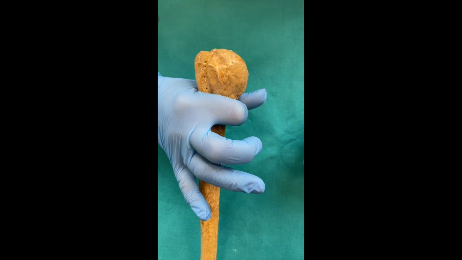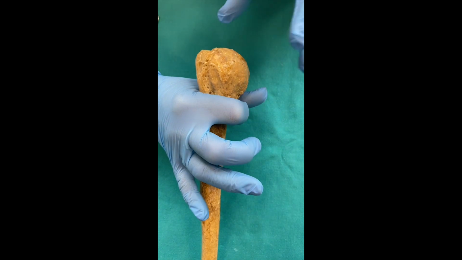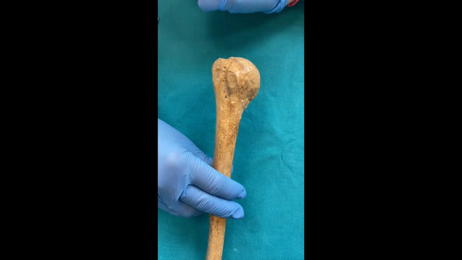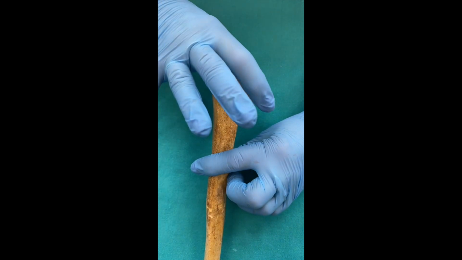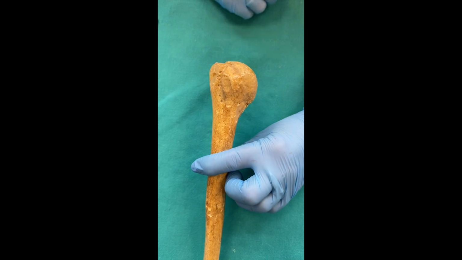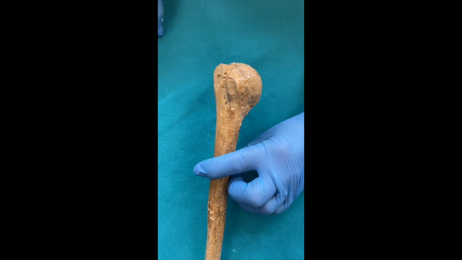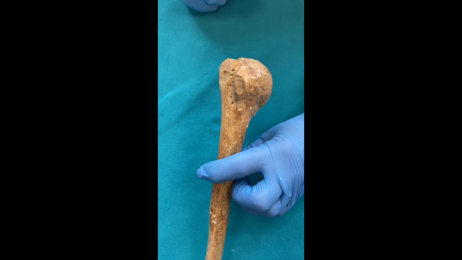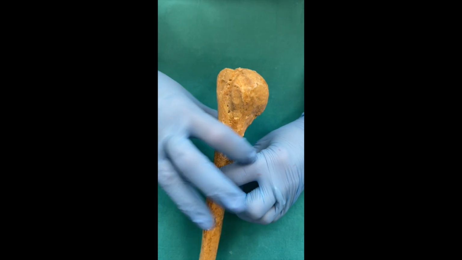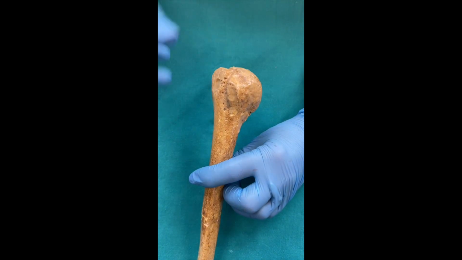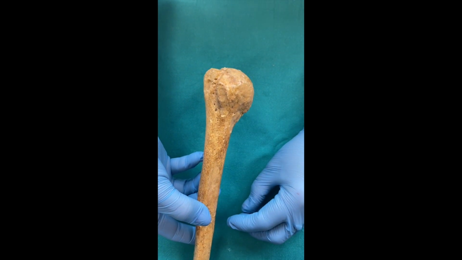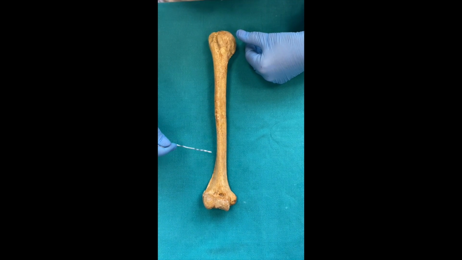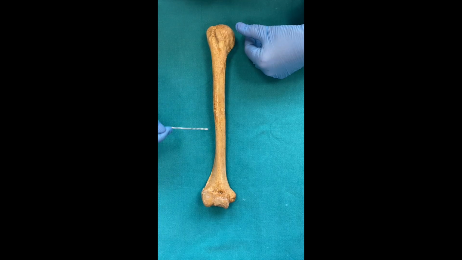So here is the surgical neck of the humerus, and it separates the proximal end of the humerus from the body of the humerus. And you remember that we said that here we can see the anatomical neck of the humerus, and it separates the head of the humerus from the rest of the proximal end. And the surgical neck of the humerus separates the proximal end from the body of the humerus. So next, we are going to describe the shaft of the humerus.